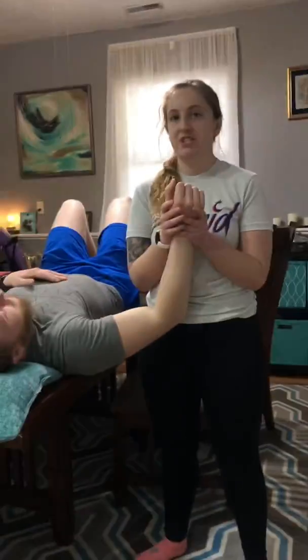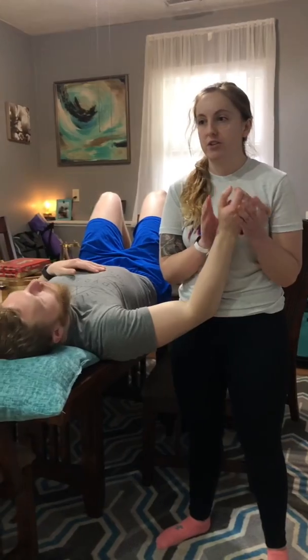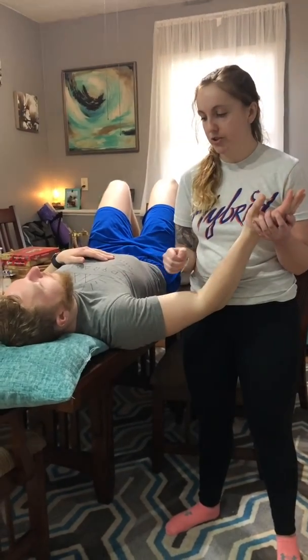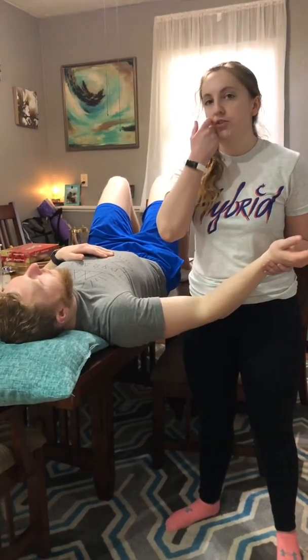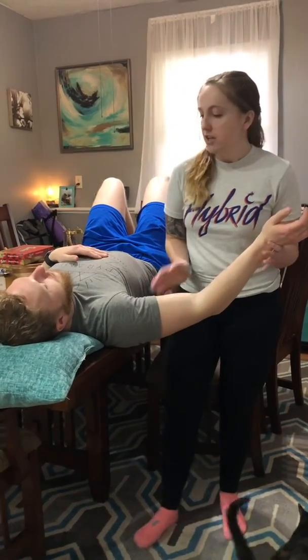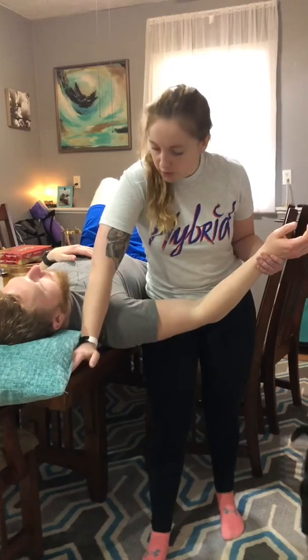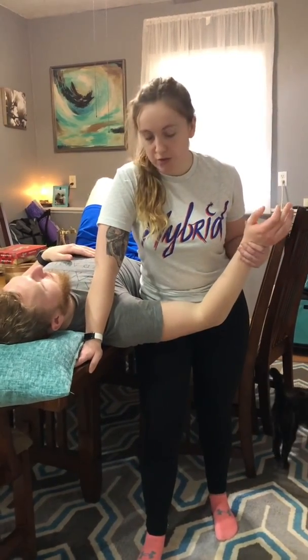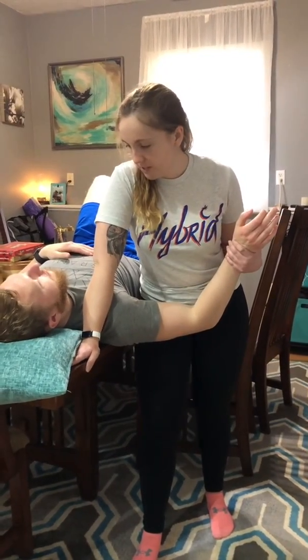Okay, so I'm gonna do the ulnar nerve upper limb tension test. This is used both as a neurodynamic assessment for the ulnar nerve and also as a treatment if the patient does have symptoms with this process. So first I'm going to apply a depression to the shoulder. Ask the patient, do you have any symptoms there?